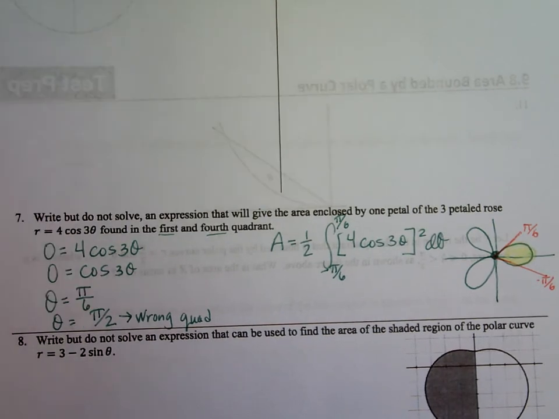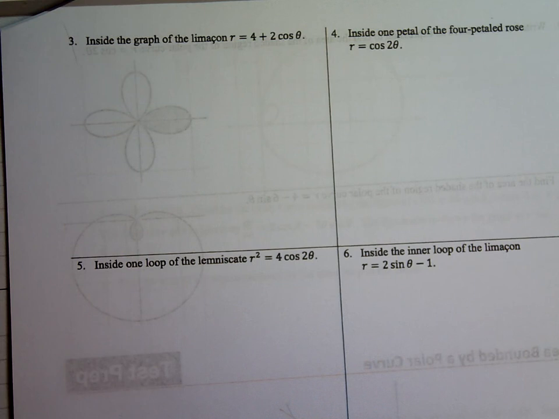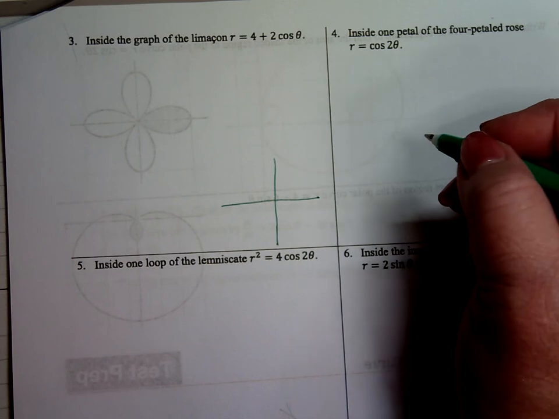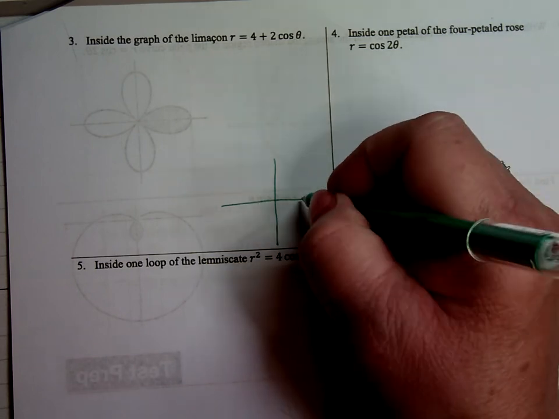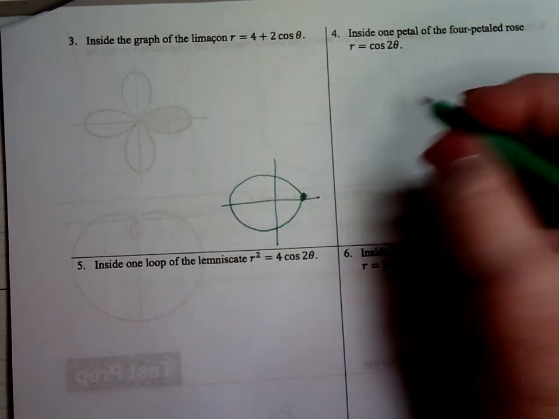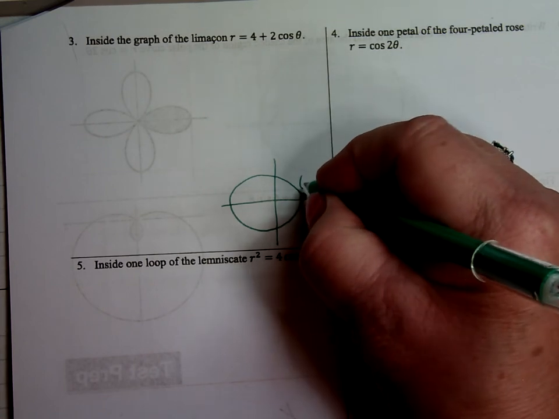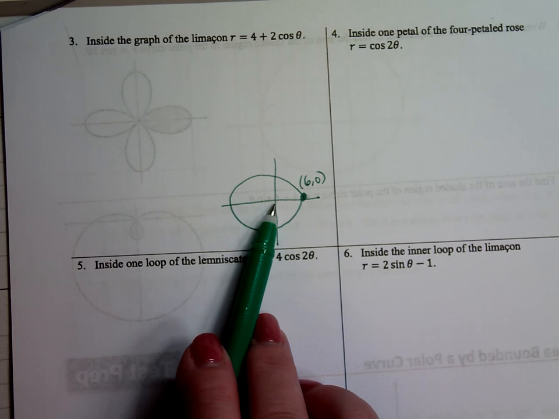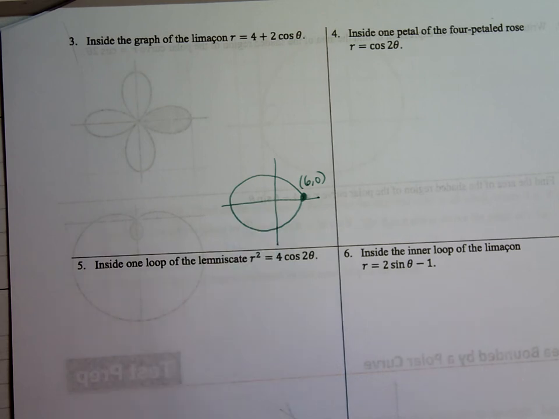Number 3. Let's go back to number 3. I only wanted to do 7 in that order because it was similar to the one we had just talked about. So number 3 is a limaçon, r equals 4 plus 2 cosine of theta. You need to graph it before you can do anything else because you won't know what the bounds are or where it starts or where it finishes. So this one's kind of like an oval egg type of deal, but it comes out here to this point. Now this point, and I only know this because I graphed it on my calculator, is the point 6, 0. This one does not start at the origin like some of the others have.